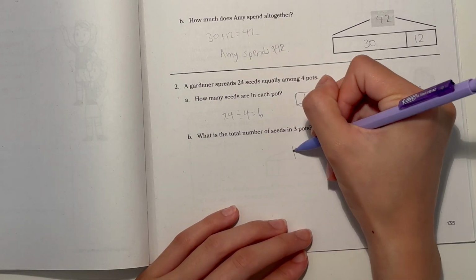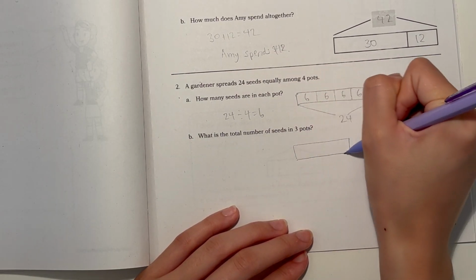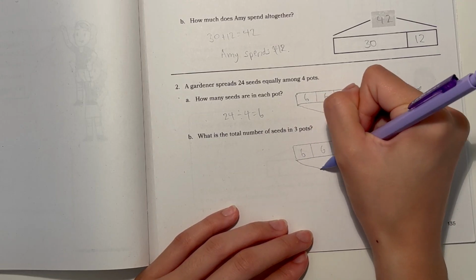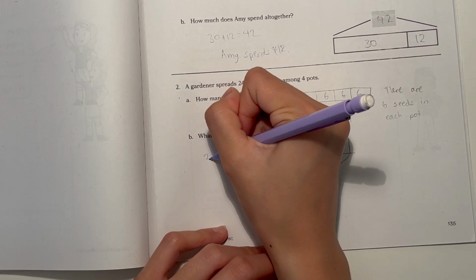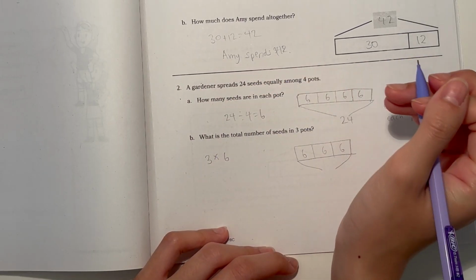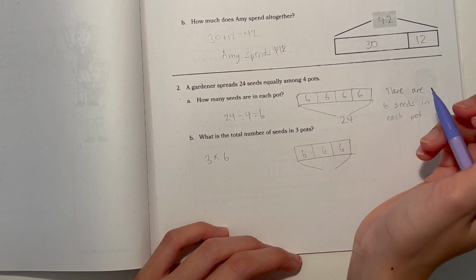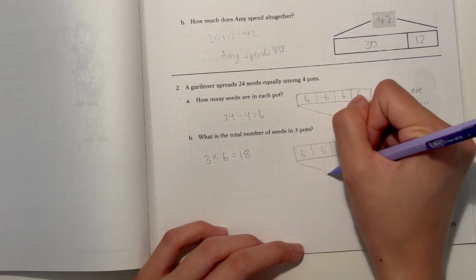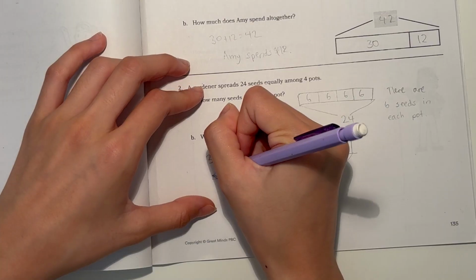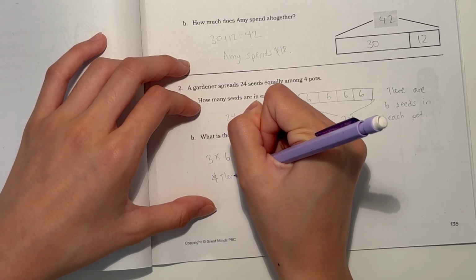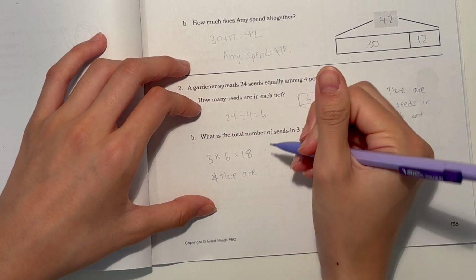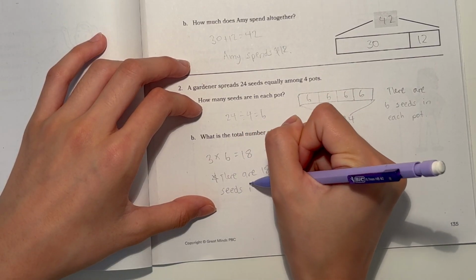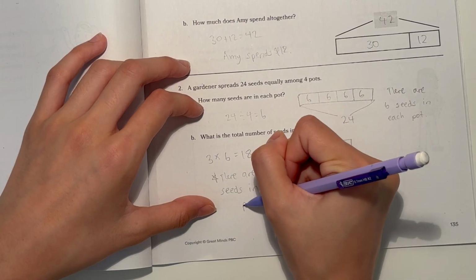So for 3 pots, you find the total. 3 times 6 equals 18. So total is 18. So there are 18 seeds in 3 pots.